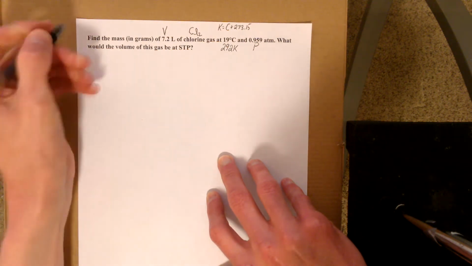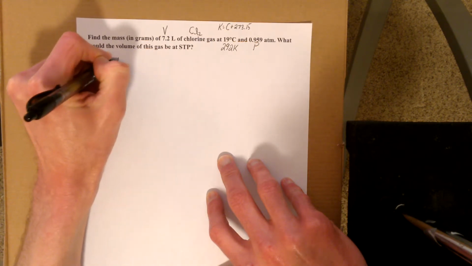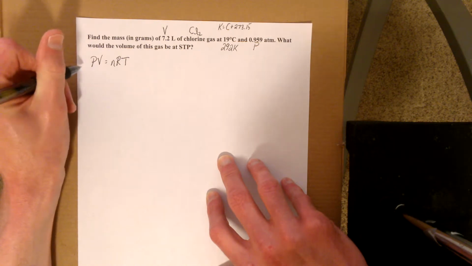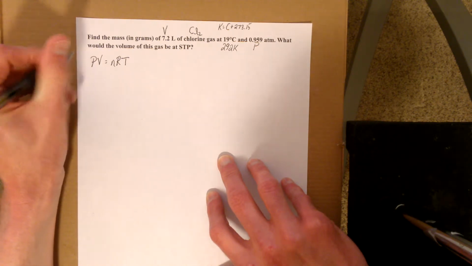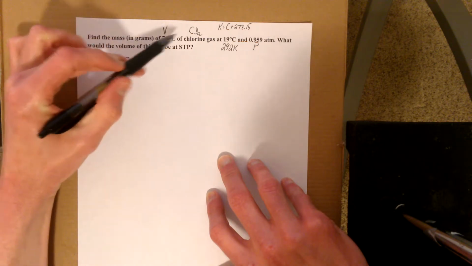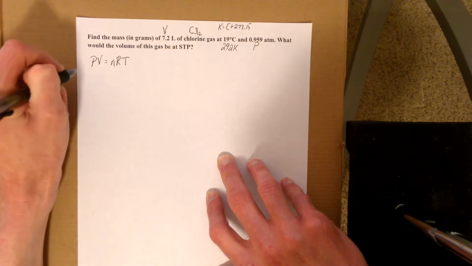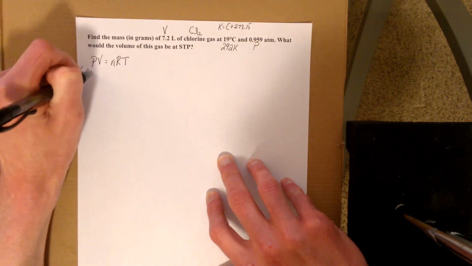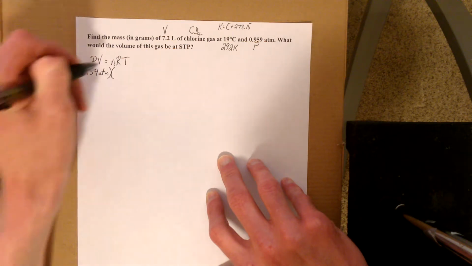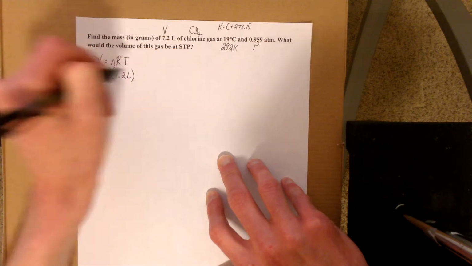Okay, let's first set up the ideal gas law equation. With gas laws, the calculations aren't overwhelmingly challenging. There's just a lot of values and a lot of variables to keep up with. So I strongly recommend that you write the equation, label the values, and then you can do some substitution. So we have pressure is 0.959 atmospheres. Volume, you want to make sure it's in liters because of the universal gas law constant, the R.